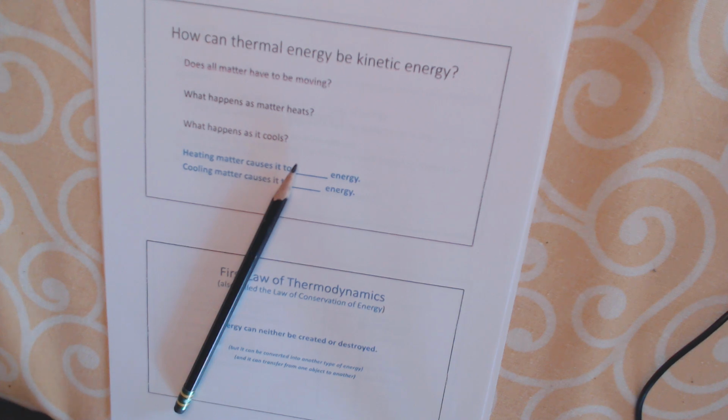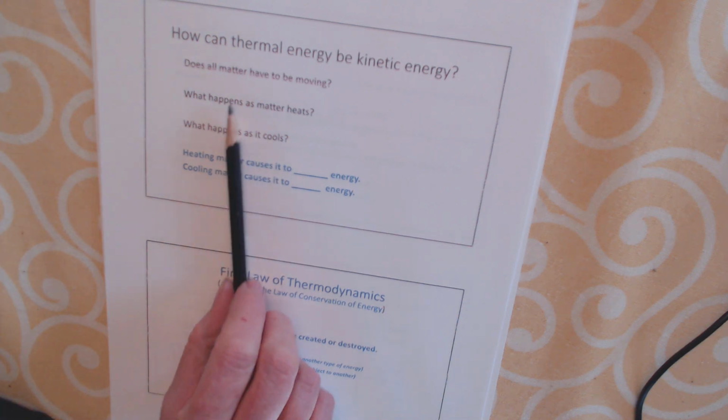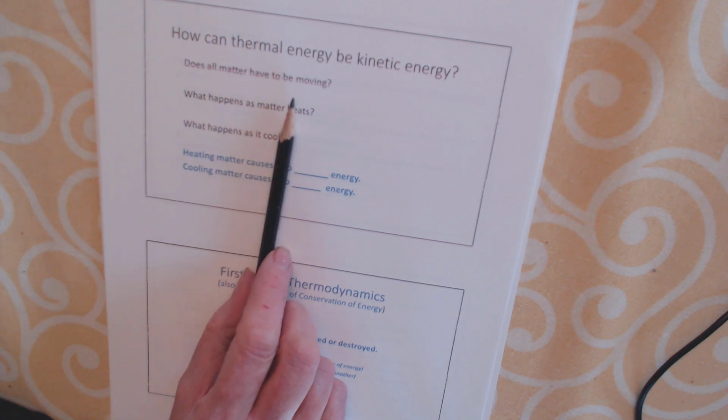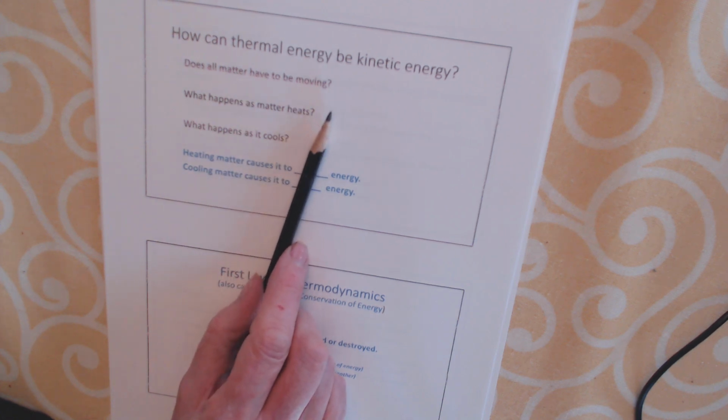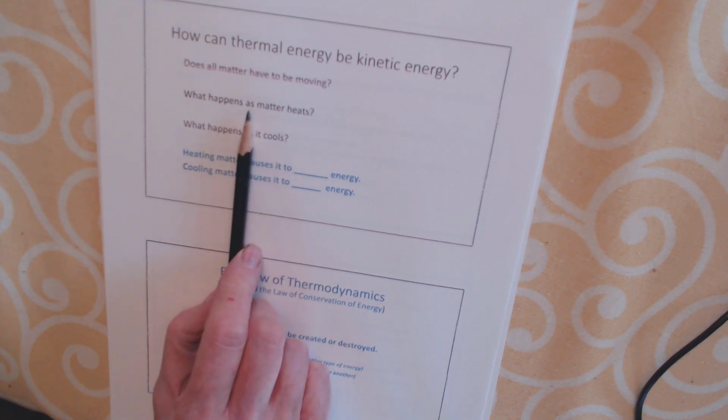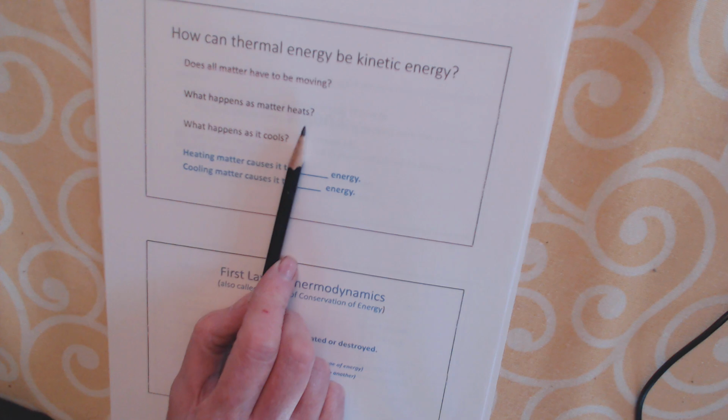And then a solid doesn't look as if it is moving at all, and yet, when you get down to the atomic level, those atoms are vibrating in place. So, does all matter have to be moving? Yes, at the atomic level it does, or it's 0 Kelvin, which I'm not aware is even something that has occurred in deep space.